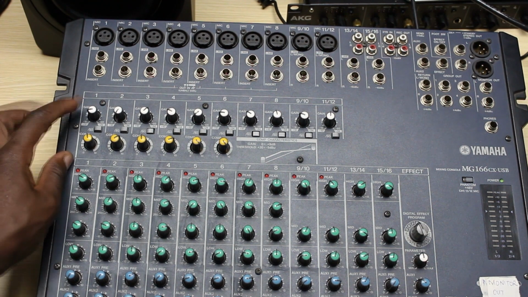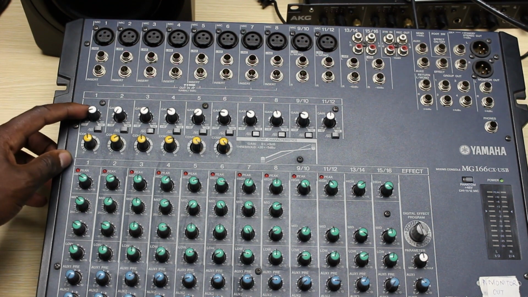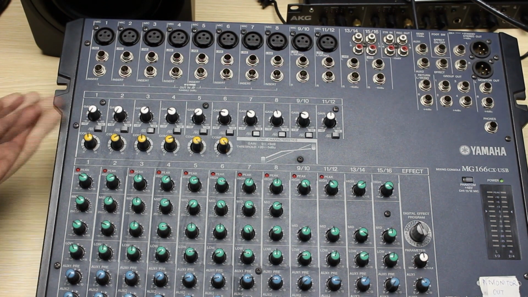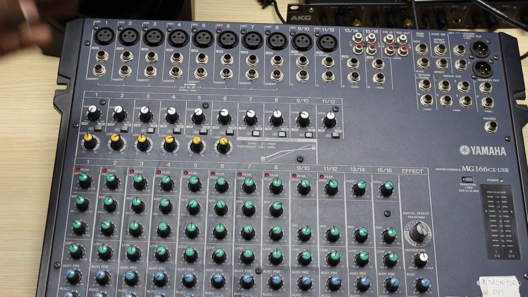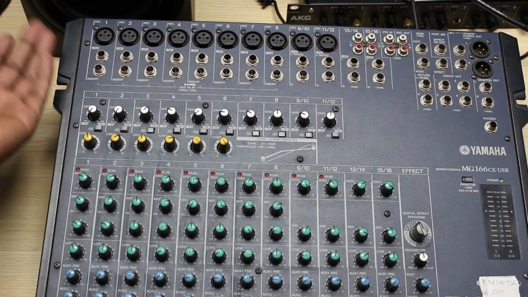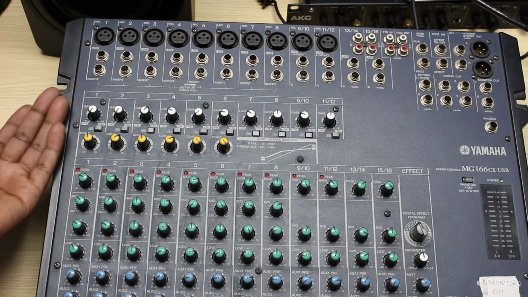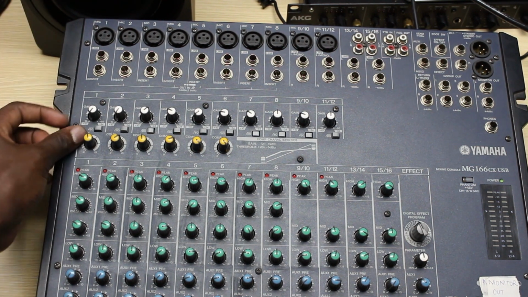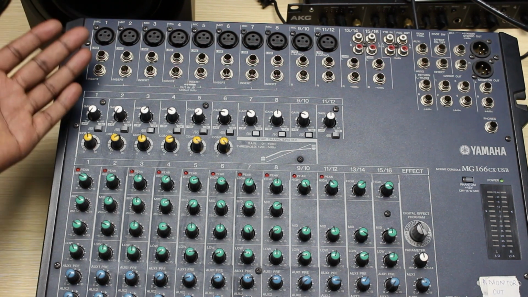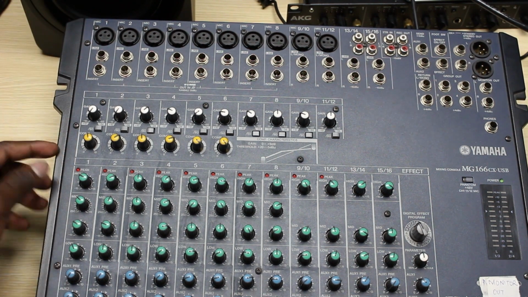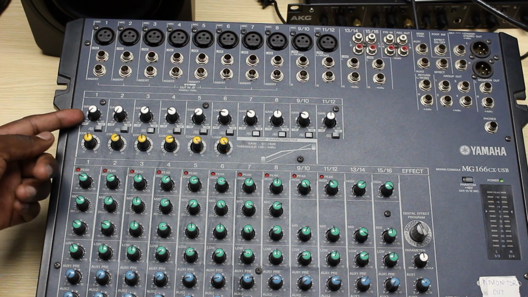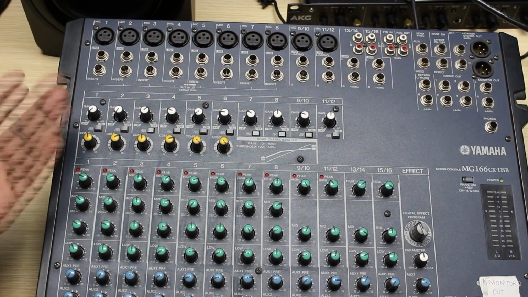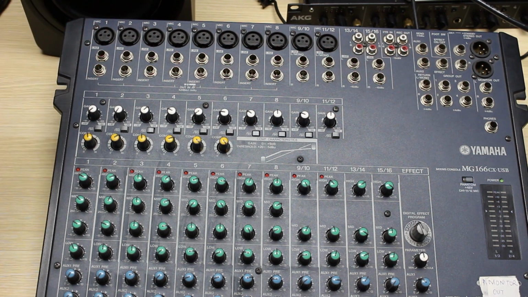So the next thing here is the trim, or what we call gain, and it's coded white. The other name we give this is the preamp. And what happens to these preamps is that some signal levels, especially for microphone, are very low. Therefore you need to amplify it a little bit so that it can be at a level that can be operated on a mixer. So this is the first way that we amplify our signal, so that we can bring it to a level that you can operate on a mixer.